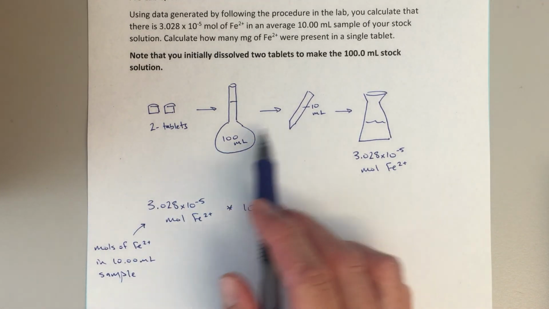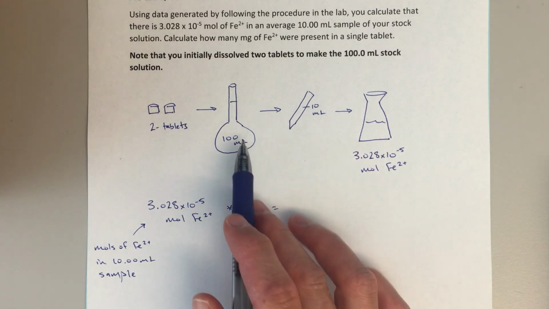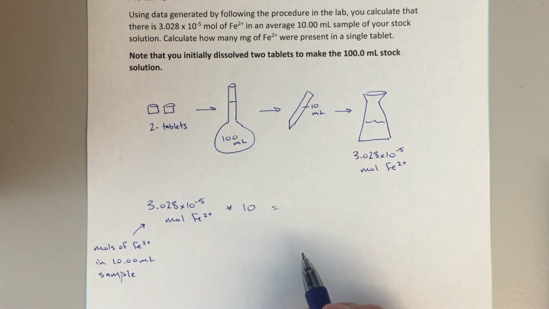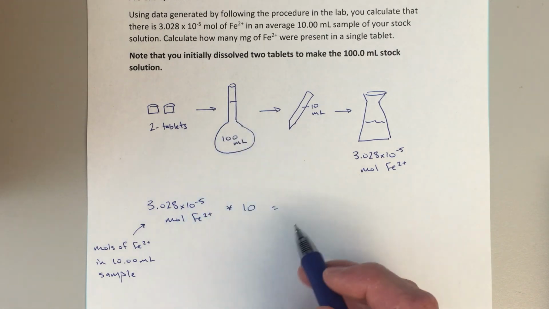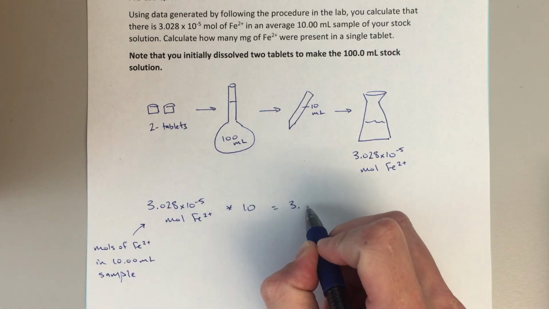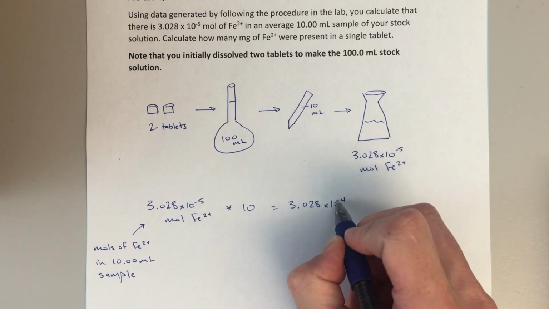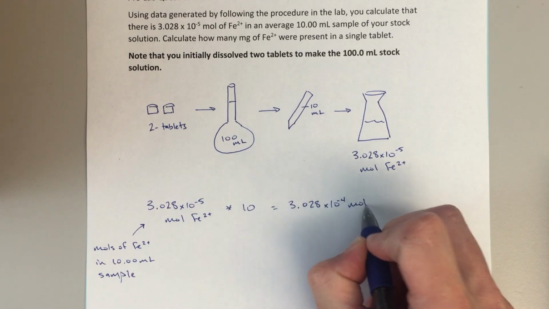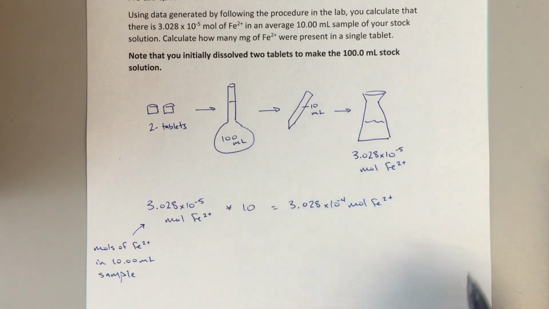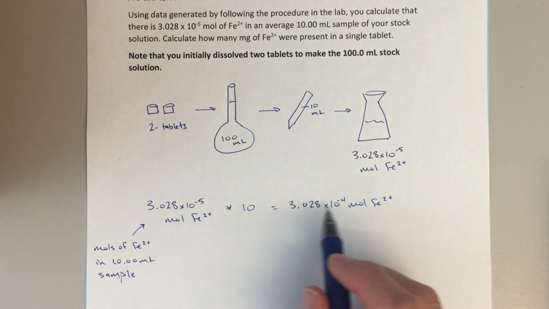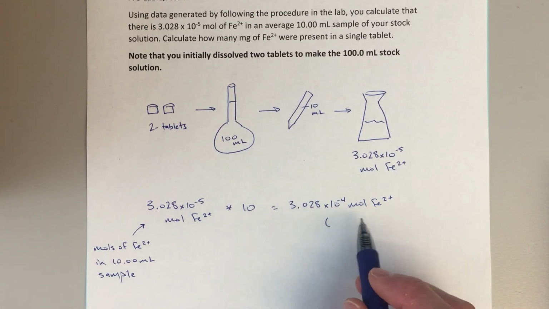It's a 1 to 10 ratio, so I'm going to have 10 times the number of moles in my 100 milliliter volumetric flask. That's going to be 3.028 times 10 to the minus 4 moles of iron 2+.